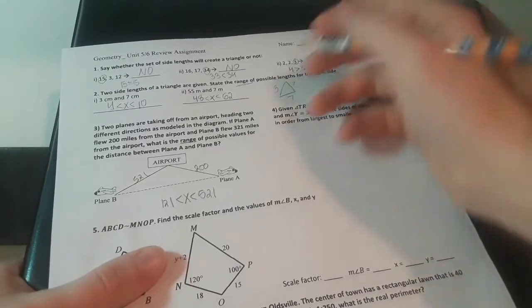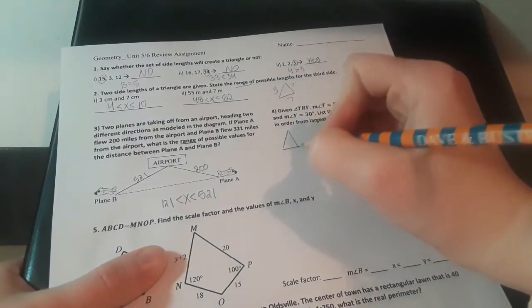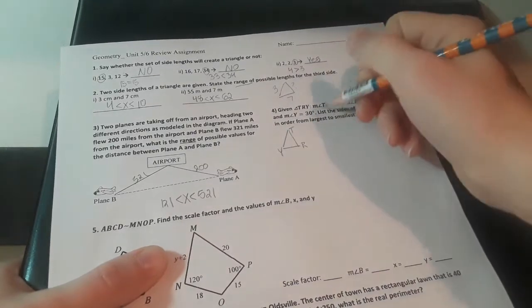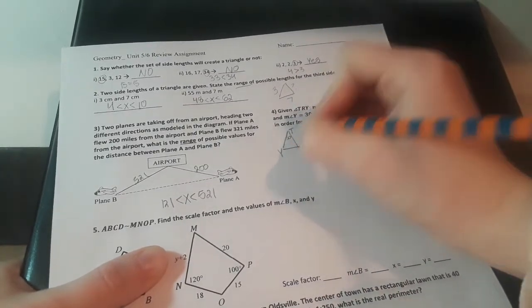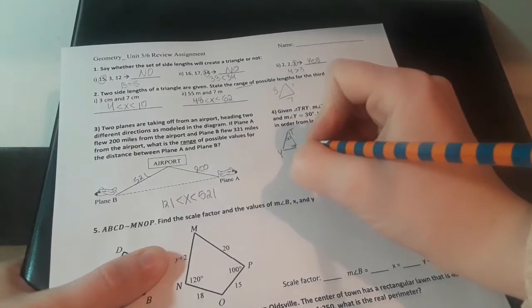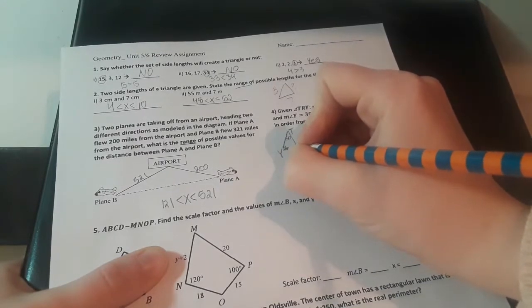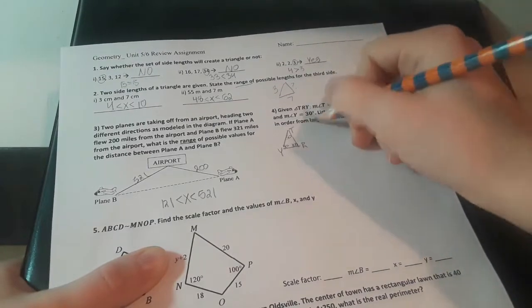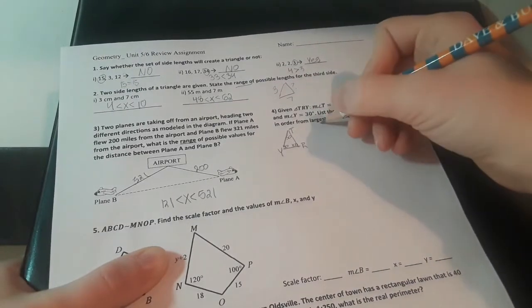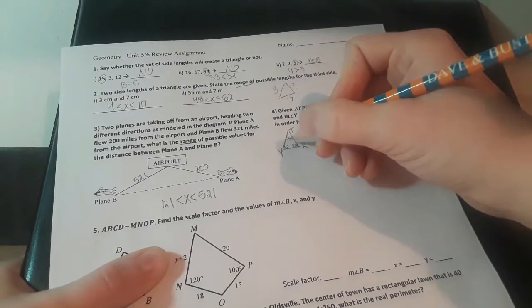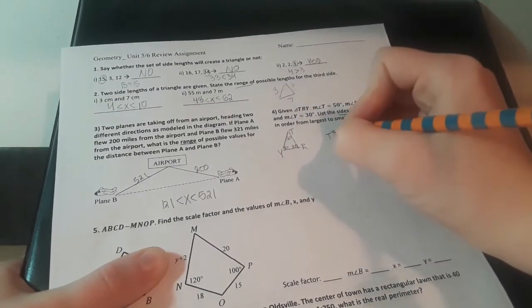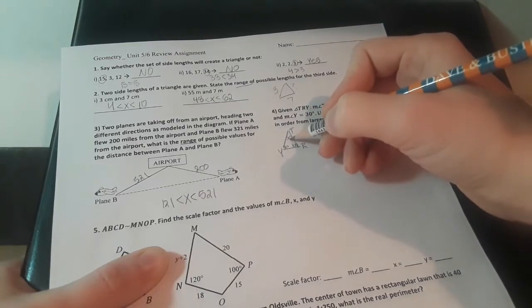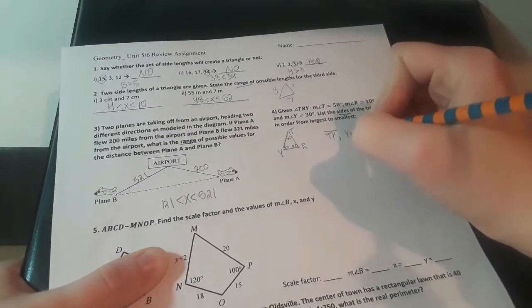This one says, given a triangle that they haven't drawn. So a really good idea is to go ahead and draw it for yourself. Then we have the measure of T is 50, the measure of R is 100, and the measure of Y is 30. We are listing the sides of the triangle in order from largest to smallest. Okay, so remember, the largest side is across from the largest angle. So because this is 100, the largest side would be TY. The medium side is across from the medium angle, and so that's 50, so YR.